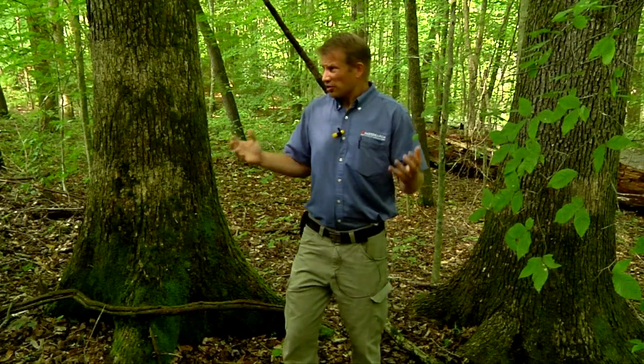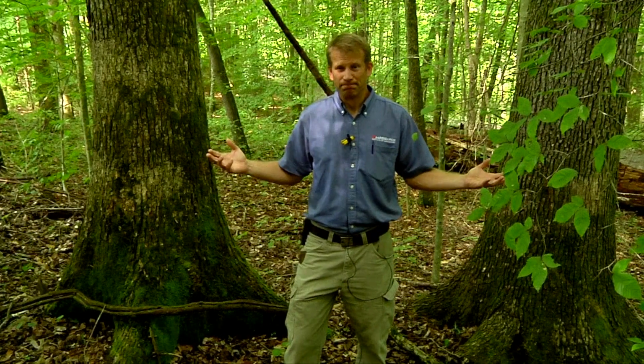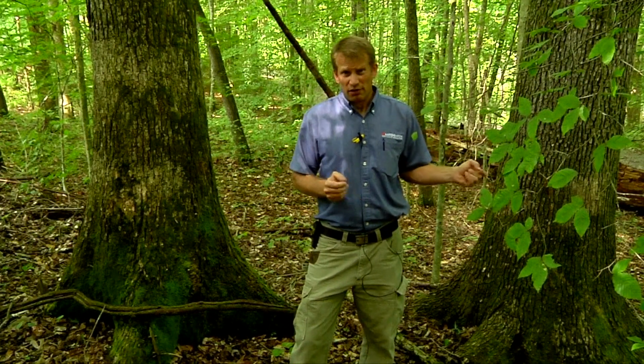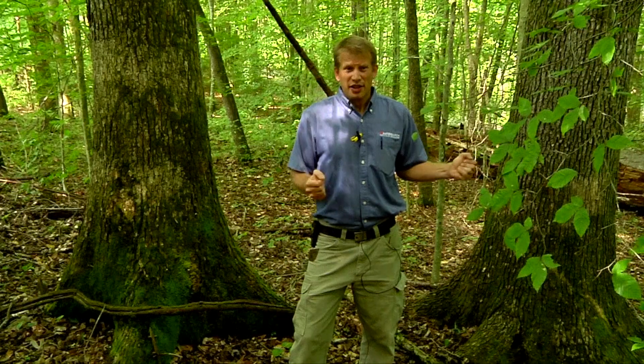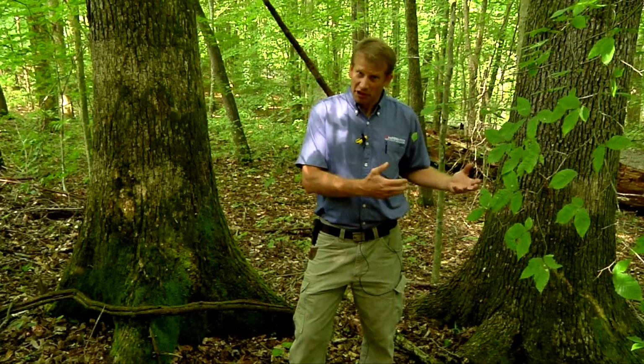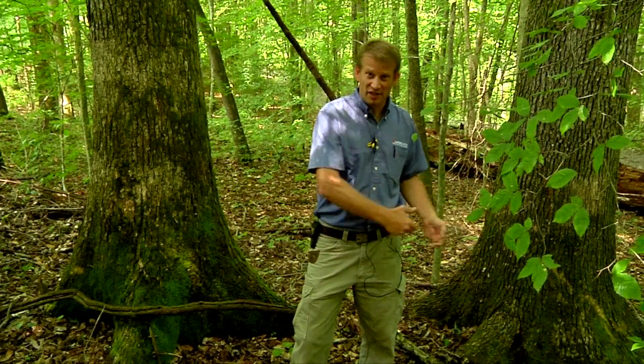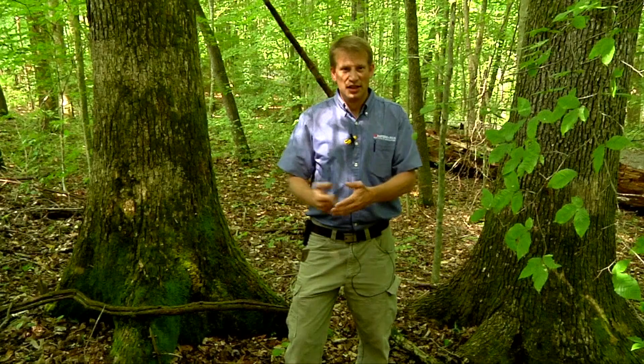Now, oaks are our most abundant trees on the landscape. However, in spite of this, there's a problem in the regeneration and recruitment of oak from smaller size classes into larger size classes.